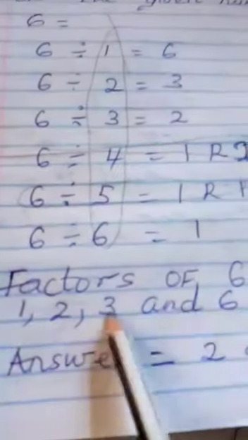Now remember that we are not to work with the number that has a remainder when we divide it. Number 4 has a remainder, I'm not using it. Number 5 also has a remainder, I'm not using it. So the factors of number 6 are 1, 2, 3, and 6. They said we should write 2 factors.